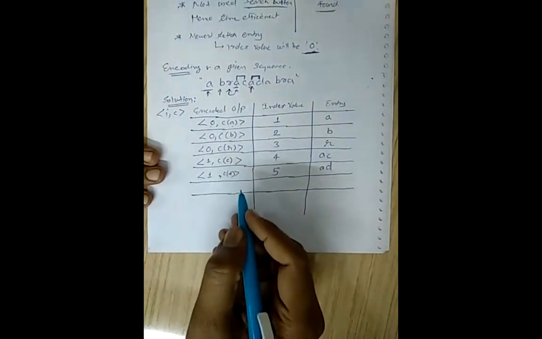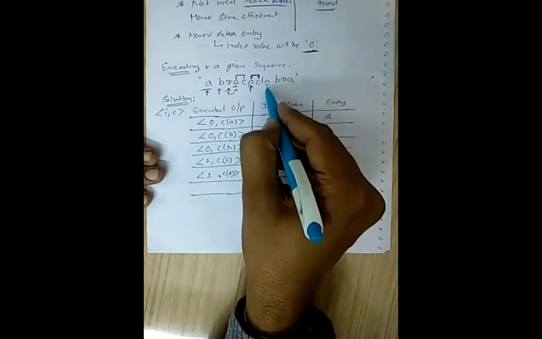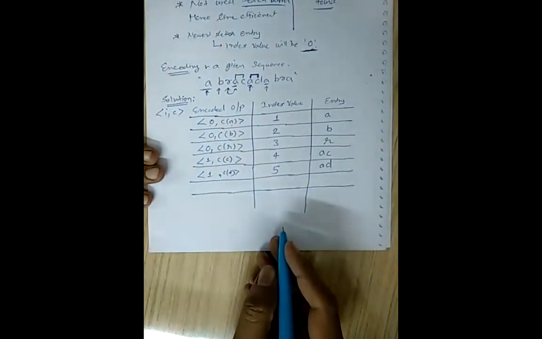Okay, moving to the next further. My next is again A coming. Okay, can anyone help me in this sequence? What will I do?